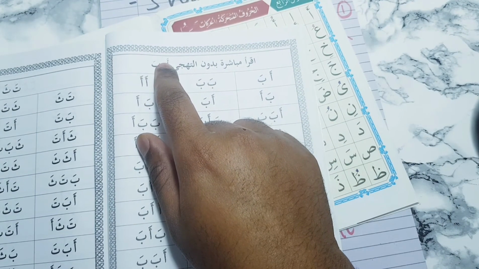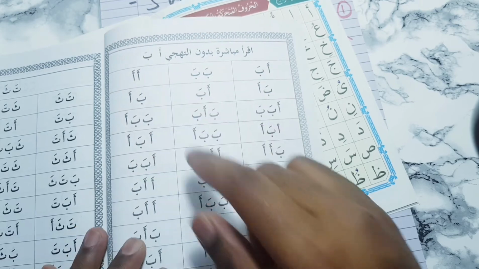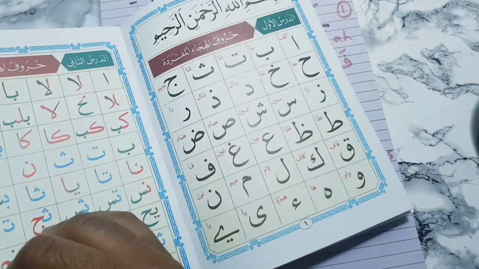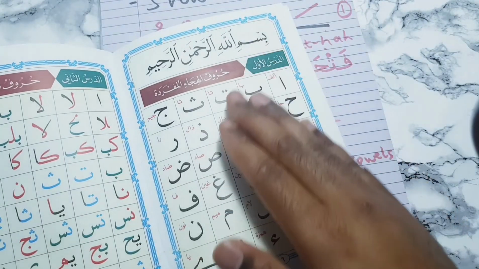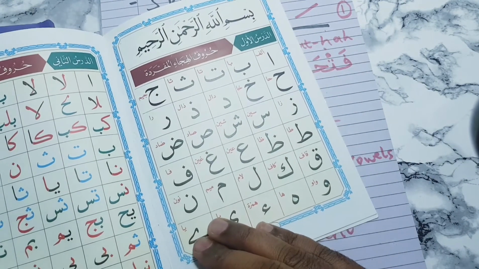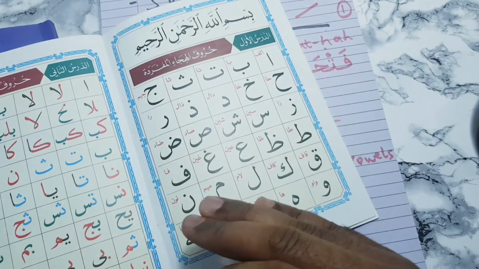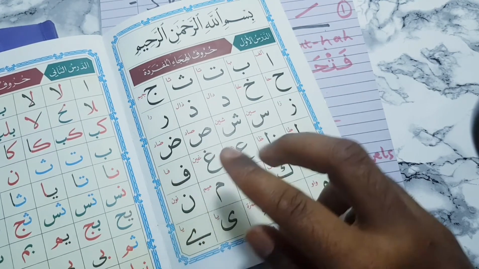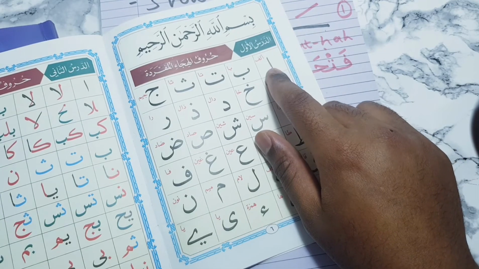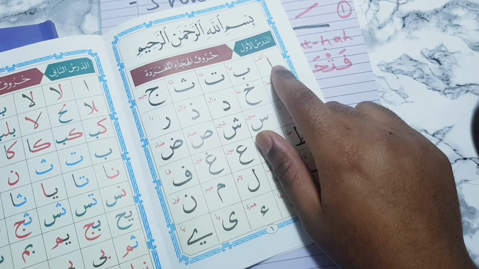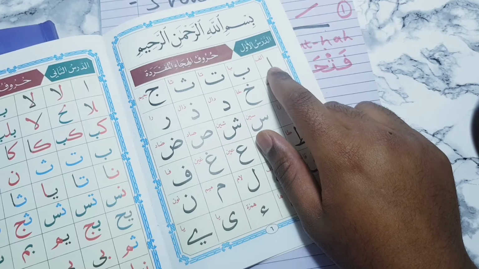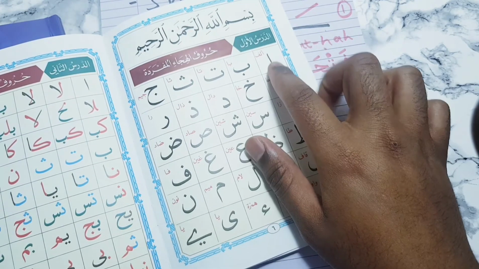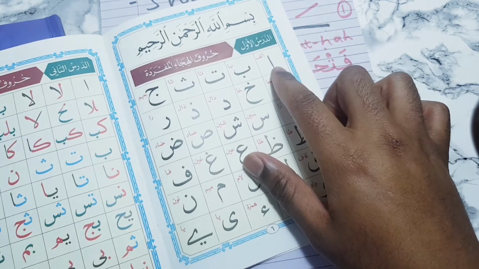This is hamza. Okay, this is one thing I want to tell you also. With regards to the harakat, all of these letters except alif, you can have fatha on all of them, you can have kasra on all of them, and you can have dhamma on all of them, except for alif. Alif does not take fatha, kasra, or dhamma. Alif is a vowelless letter. It never takes fatha, it never takes kasra, it never takes dhamma.